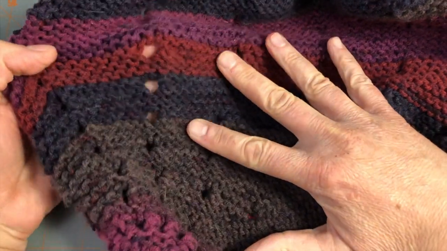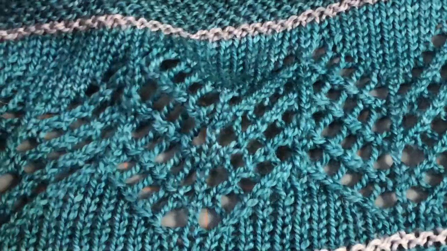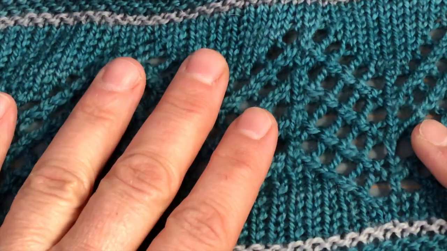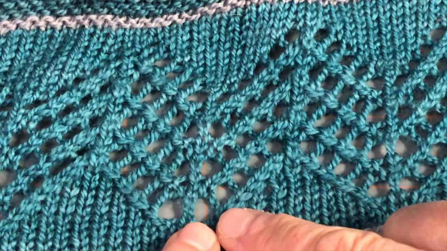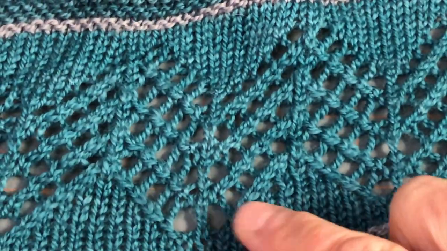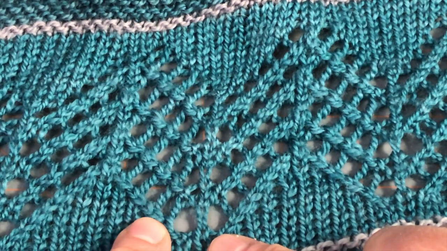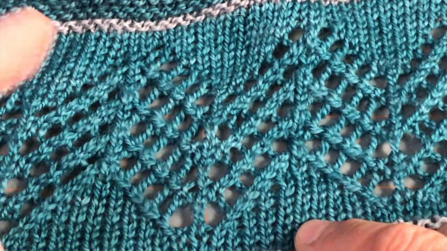So yarn overs can first and foremost be a design element, as is the case here. All right, in this lace panel, this was part of the Inara wrap, the shawl knit along that we did several months ago. You can see that yarn overs are intentionally placed here in this pattern in order to do a lace design element. And this is just a series of yarn overs paired with decreases, because obviously every time you do a yarn over, you're adding a stitch.